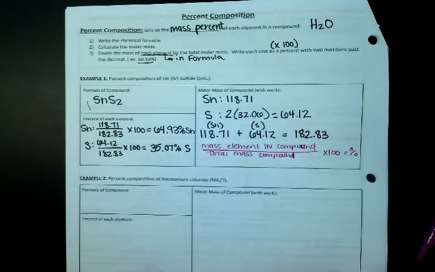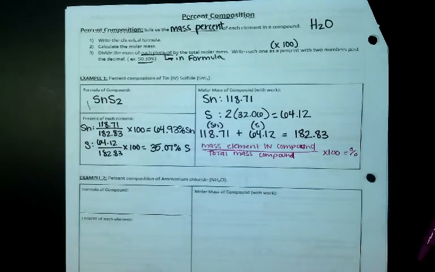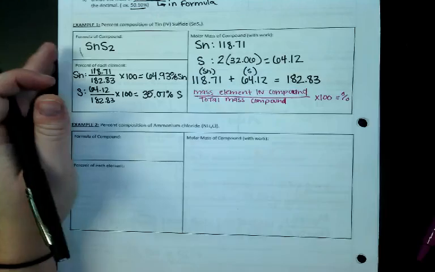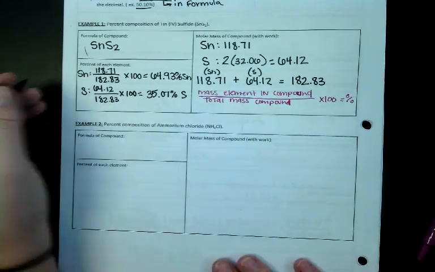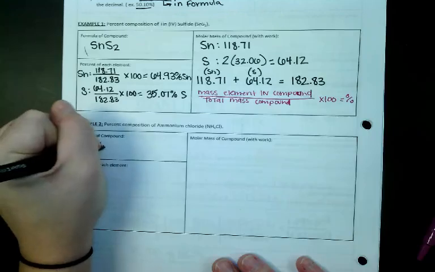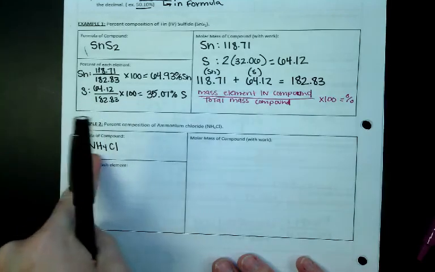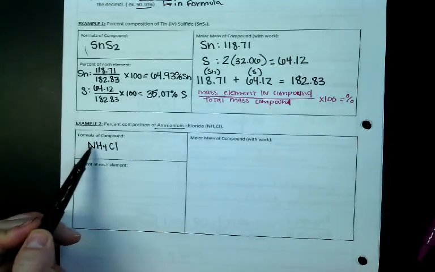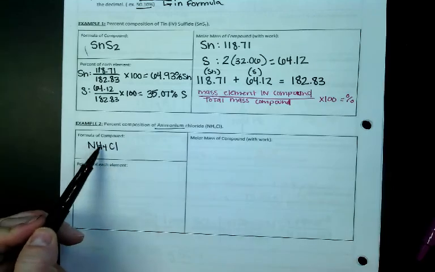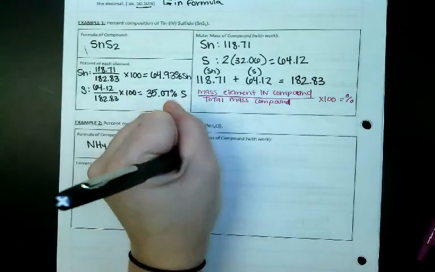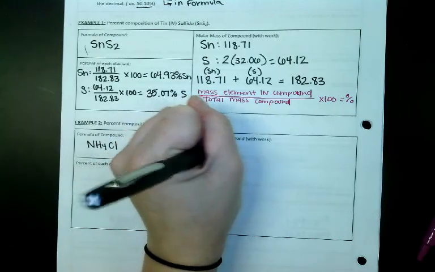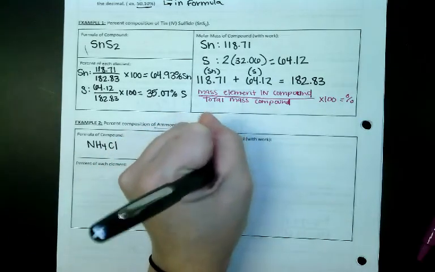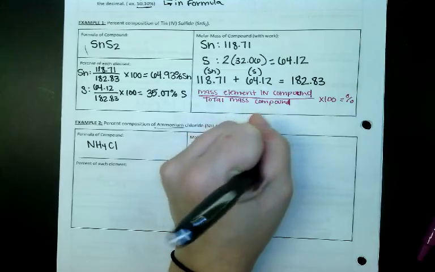Now let's look at the next example. It says, find the percent composition of ammonium chloride. Ammonium chloride is NH4Cl. So I have one nitrogen. Notice ammonium is a polyatomic ion, but when I'm calculating percent composition, you've got to separate it out into its individual elements. We got nitrogen, hydrogen, chlorine. We have one nitrogen, which is 14.01. Hydrogen, there are 4 hydrogens. Its mass is 1.01, so that gives me 4.04. Again, I got that 1.01 from the periodic table.